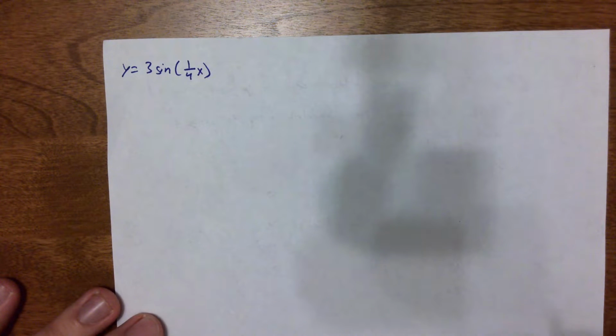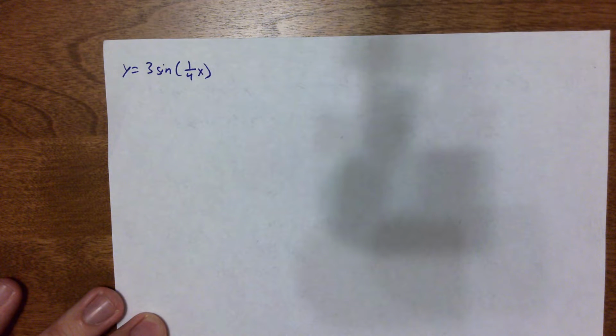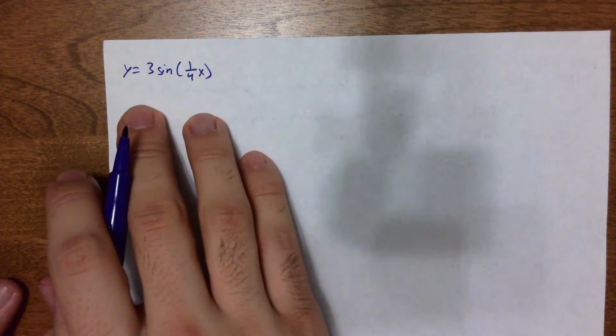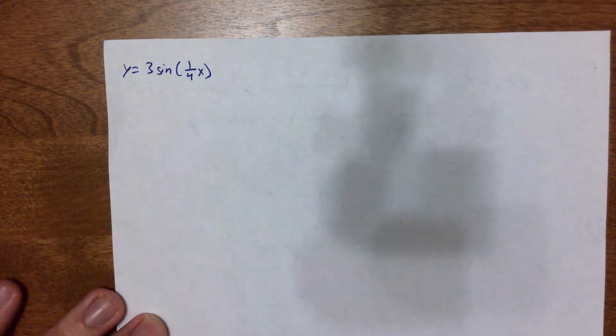Alright, hello everyone. So we're going to be graphing a couple sine and cosine graphs today. So this one we have the equation y equals 3 sine of 1/4 x. Alright, so a couple things before we start. I just want to pull out all my information.